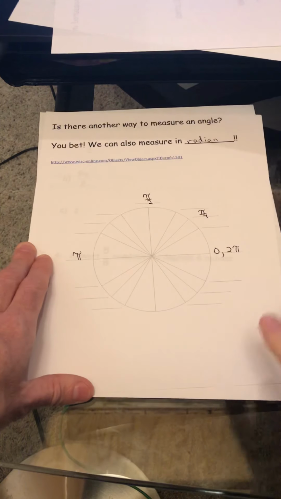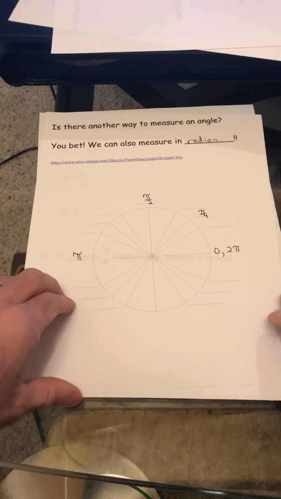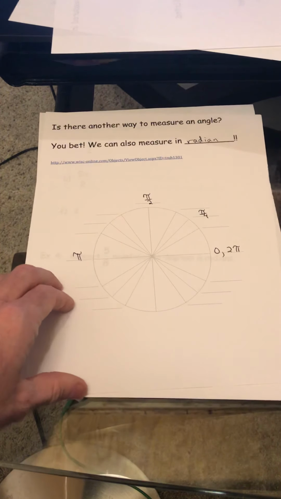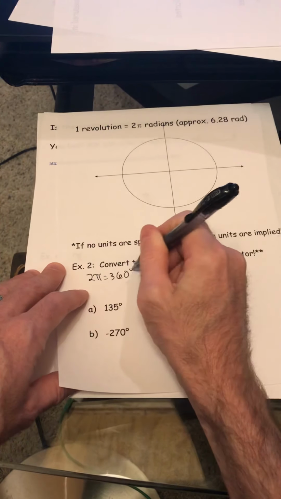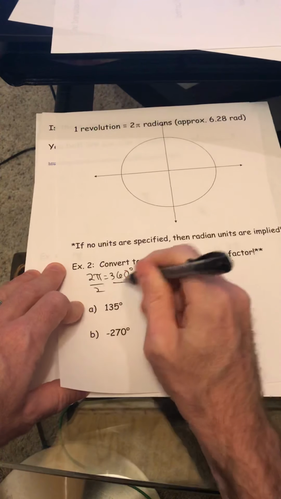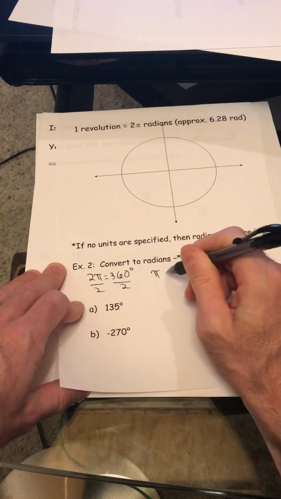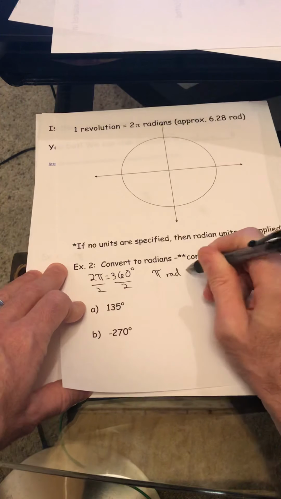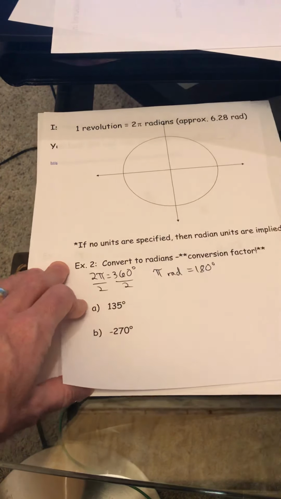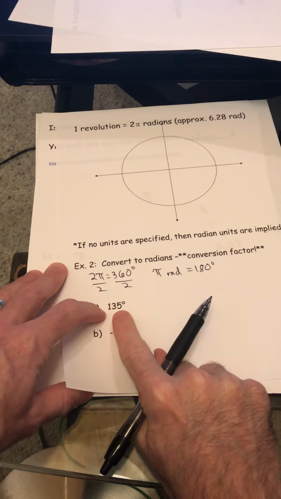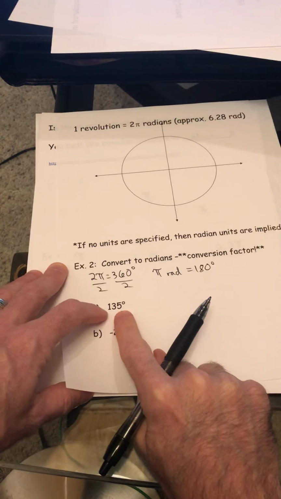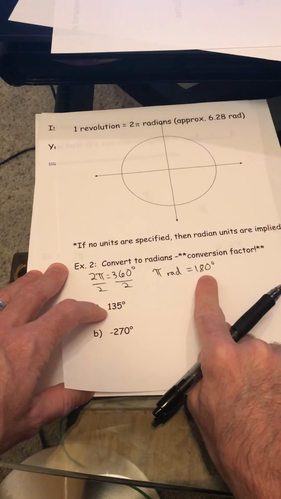Well, if 90 degrees is pi over 2, 45 degrees, half of a half, is a fourth. Now, we're going to talk a little bit about a conversion factor to help us do this. Well, if 2 pi is 360 degrees, divide by 2, so pi radians equals 180 degrees. So what we can now do, if we want to actually fill in the rest of these, we'll talk about here in a moment. But if you have pi radians, it's equal to 180 degrees.